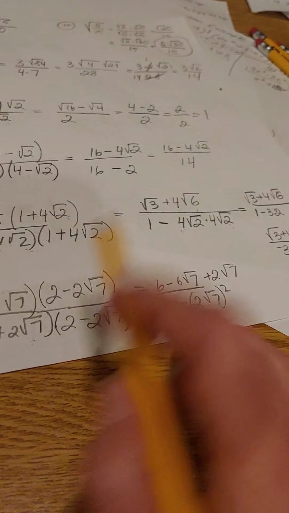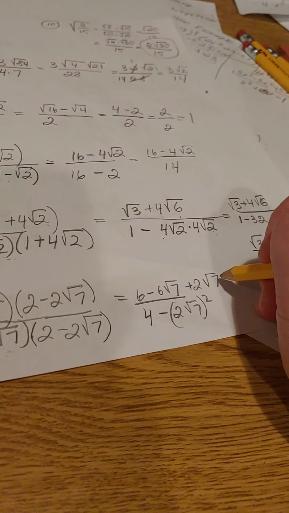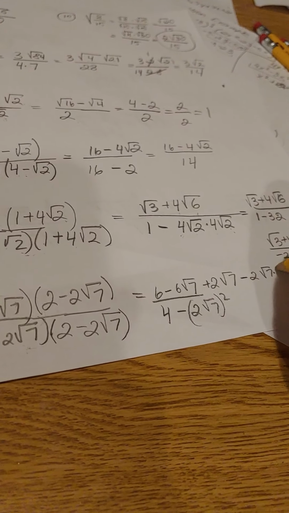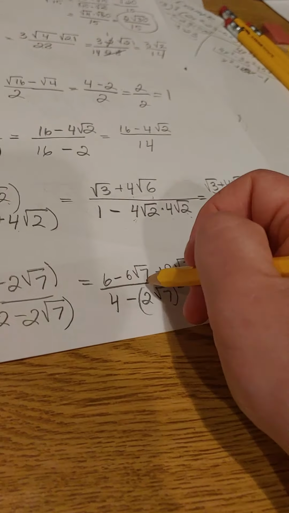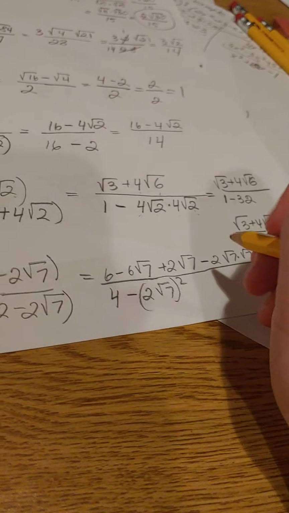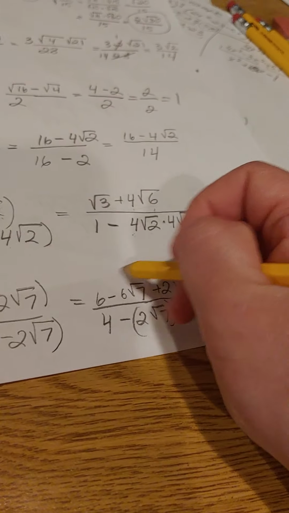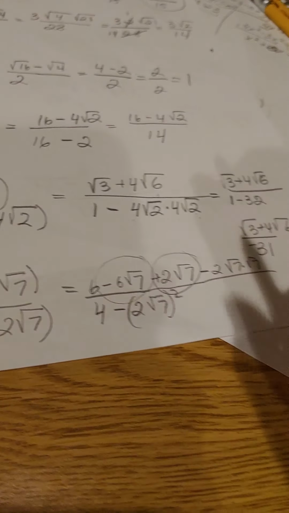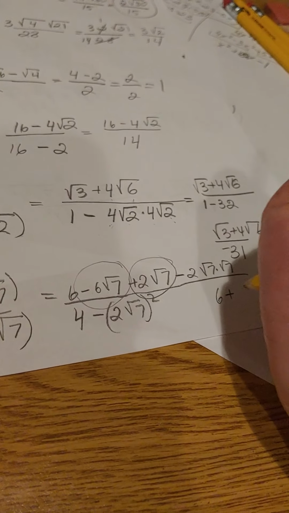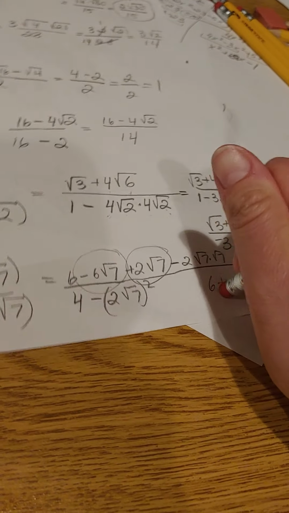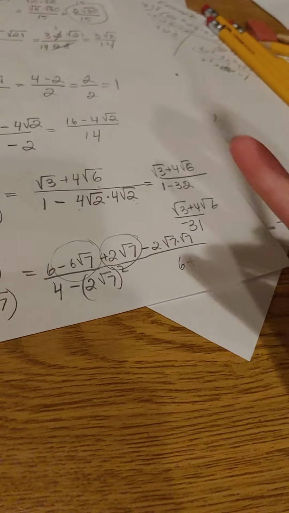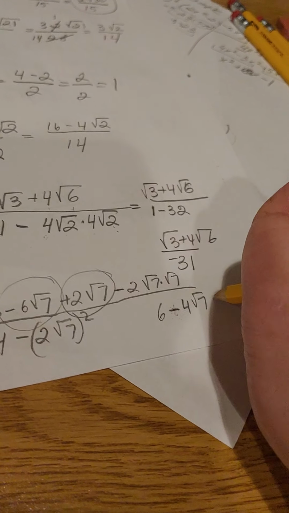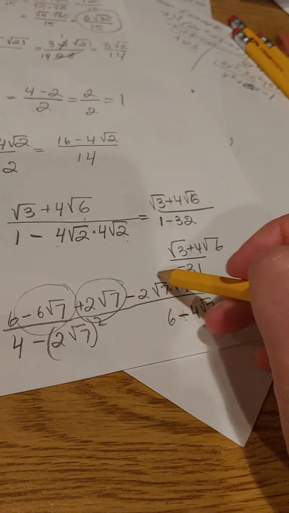And then square root of 7 times negative 2 square root of 7 is going to give me negative 2 times square root of 7 times square root of 7. All we have to do is simplify. These are like terms, so negative 6 plus 2 is negative 4. So it's 6 minus 4 square root of 7 minus 2 times 7, because this is 7.